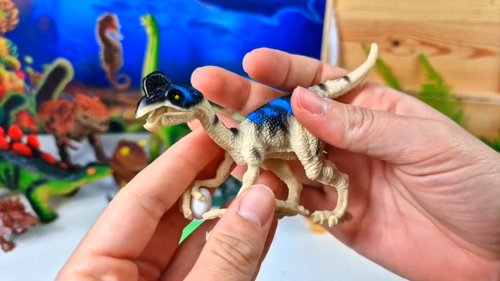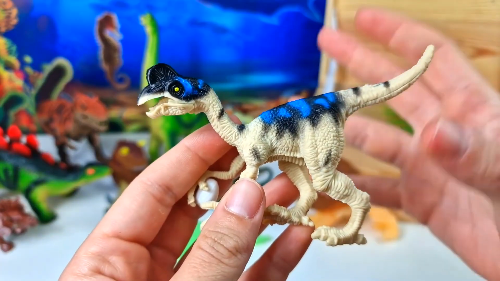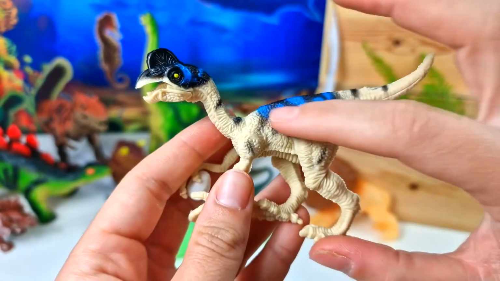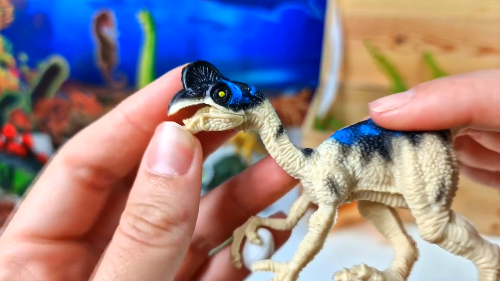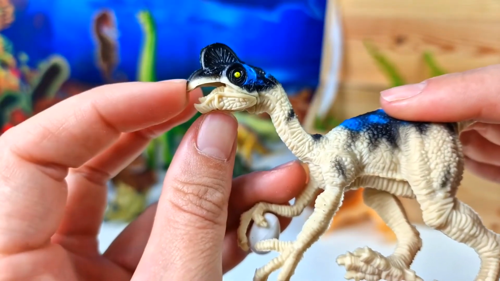On one hand, we have an Oviraptor. The Oviraptor was a feathered dinosaur. Its whole body was covered in feathers. Although here in this figure, it looks like they've made it with scaly skin. Its jaw was very unique since it had a strong beak. Now I'll explain what it used it for.